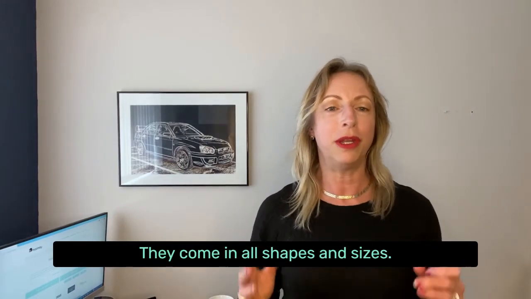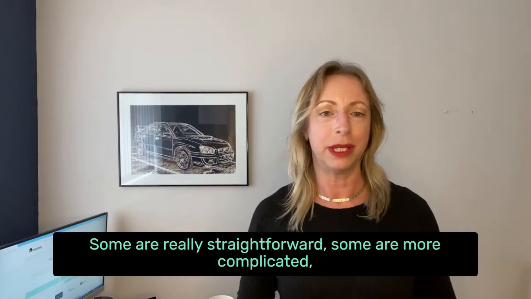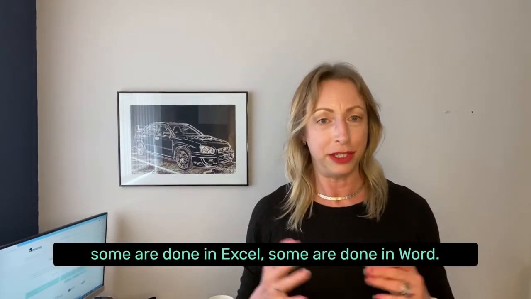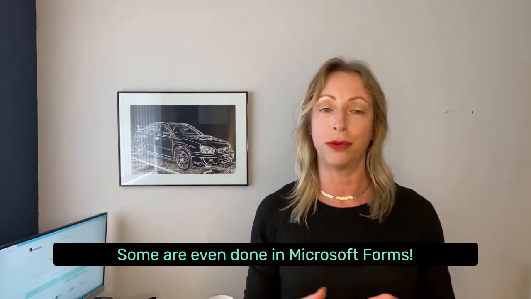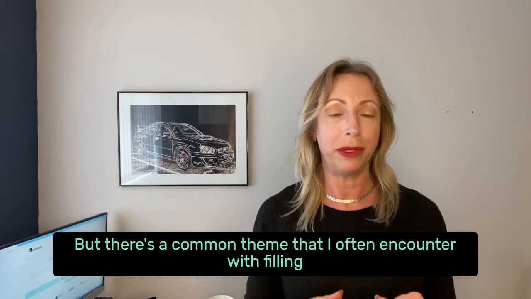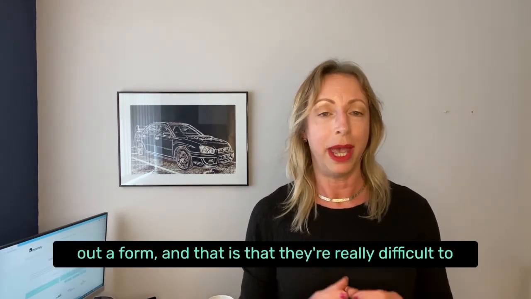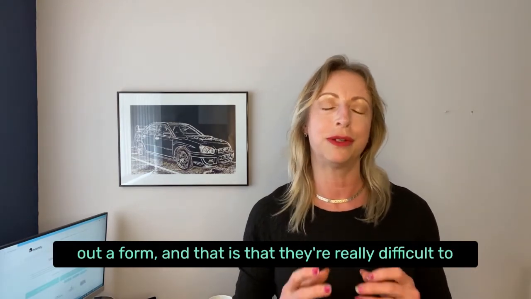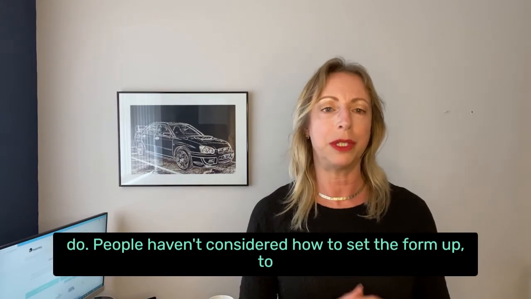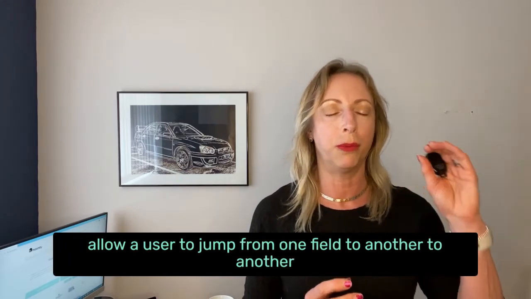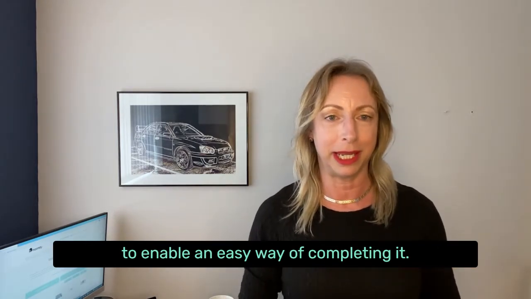Forms. They come in all shapes and sizes. Some are really straightforward, some are more complicated. Some are done in Excel, some are done in Word, some are even done in Microsoft Forms. But there's a common theme that I often encounter with filling out a form, and that is that they're really difficult to do. People haven't considered how to set the form up to allow a user to jump from one field to another to enable an easy way of completing it.